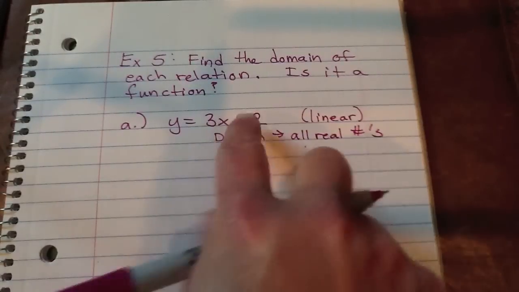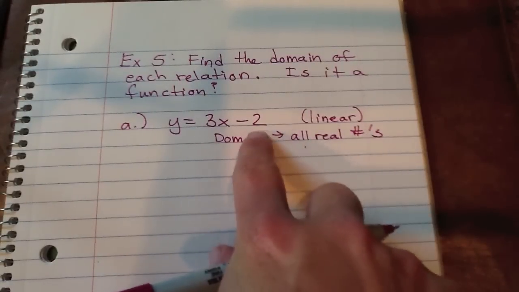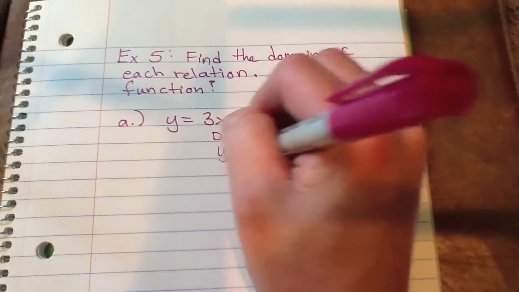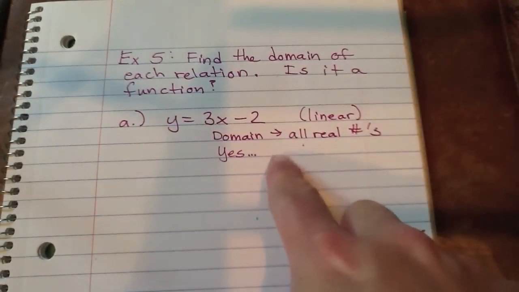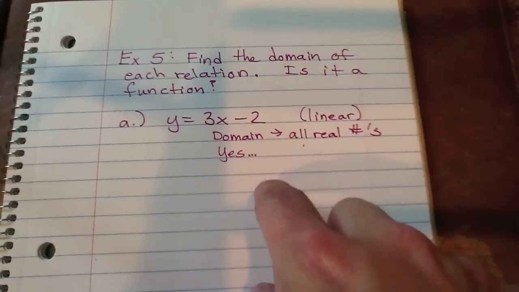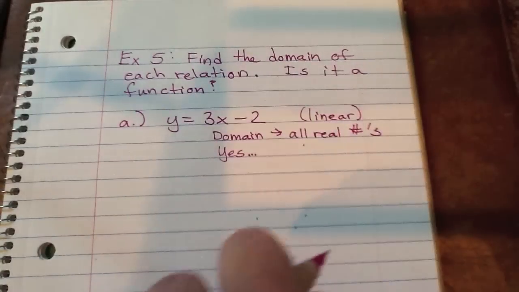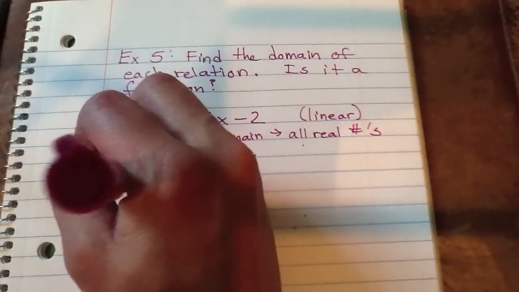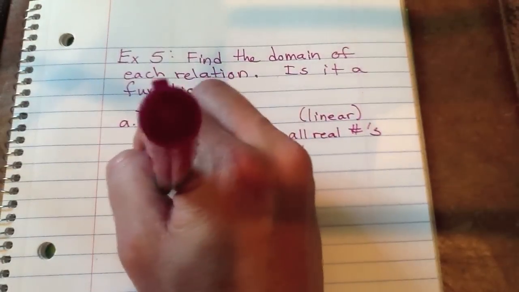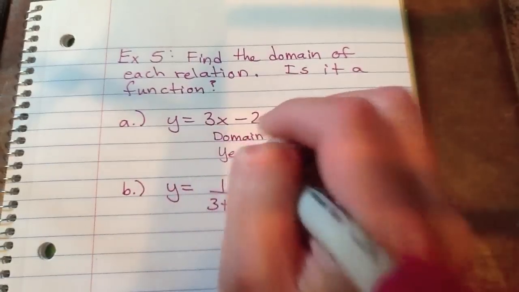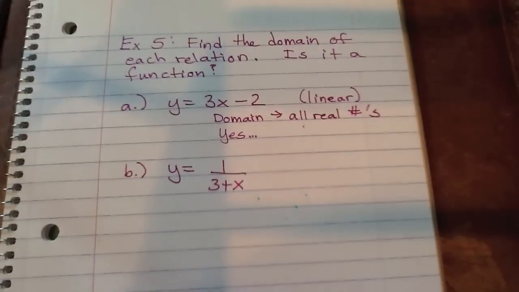And then is it a function? Well, yes, linear equations are functions. So yes, it is a function. There's no repeating x's. All right, let's try another one. Y equals 1 over 3 plus x. These are just the different types you could come across.